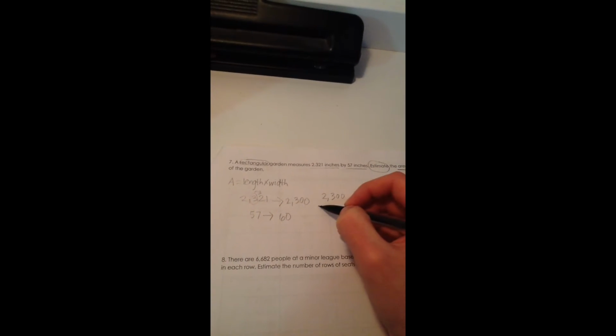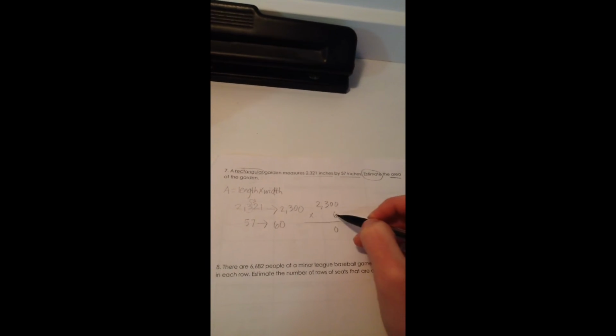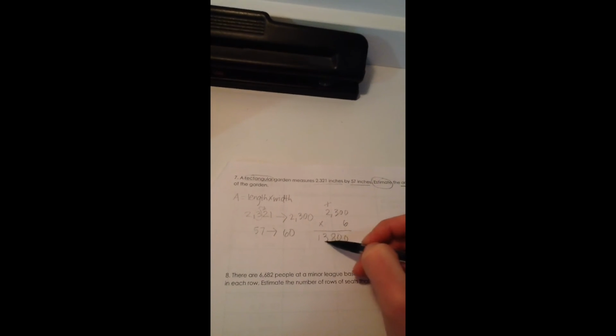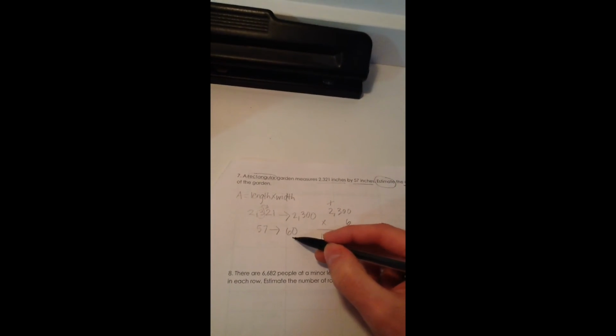Now, because 60 is a multiple of 10, we can break the problem apart by first figuring out what 2,300 is times 6, and then we can add in our 0 at the end. So 6 times 0 is 0, 6 times 0 is 0, 6 times 3 is 18, and 6 times 2 is 12, plus 1 is 13. And then we need to add in the 0 for 60. So that means that our final answer is 138,000.